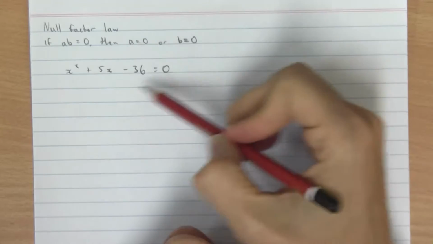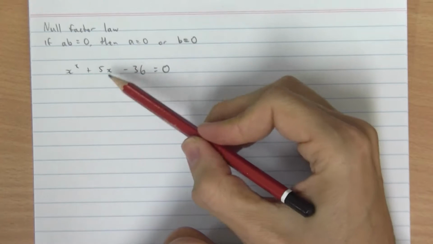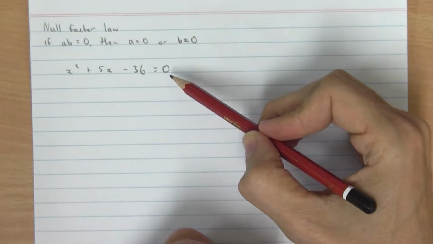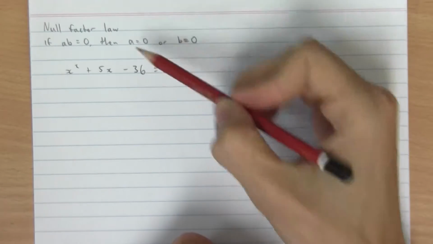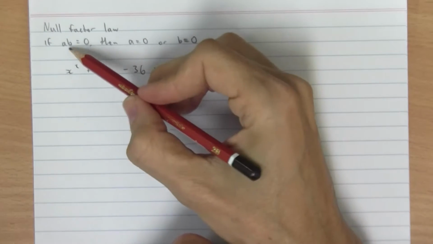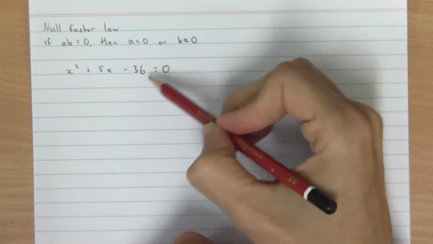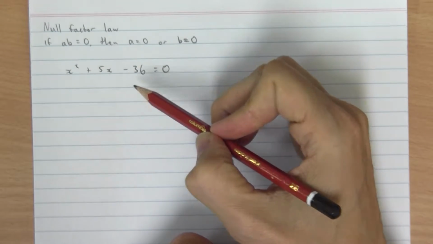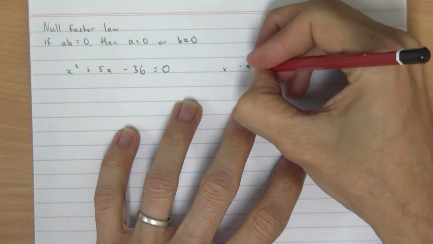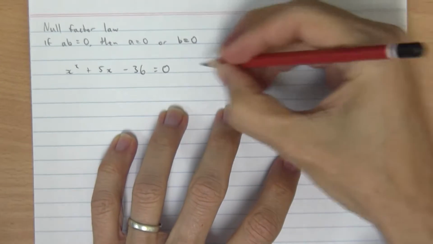Here is a quadratic equation. This quadratic is written in standard form: x squared term, x term, constant term equal to 0. But if I'm going to solve this equation using the null factor law, then I must be able to write this as a product of two factors. In other words, I have to factorise this quadratic. If I'm going to factorise that quadratic, I need two numbers that multiply to give me negative 36, careful of the sign, and add to give me 5.